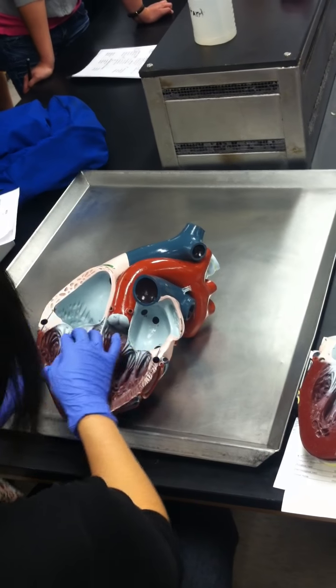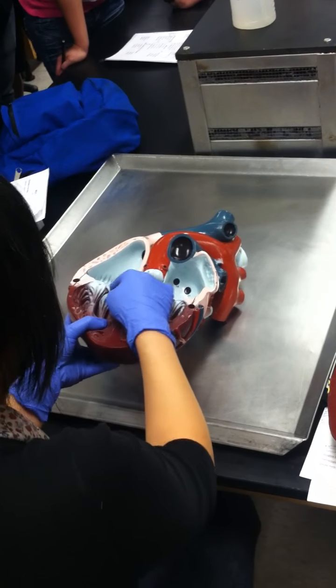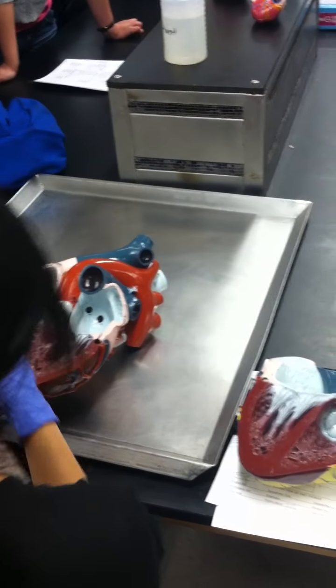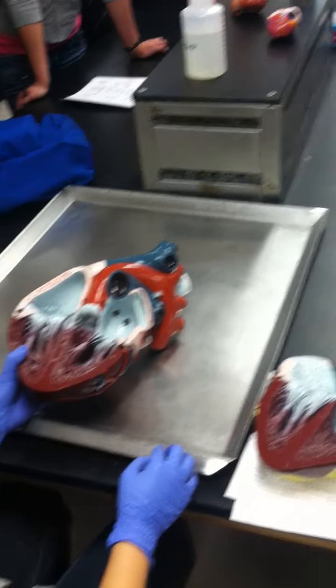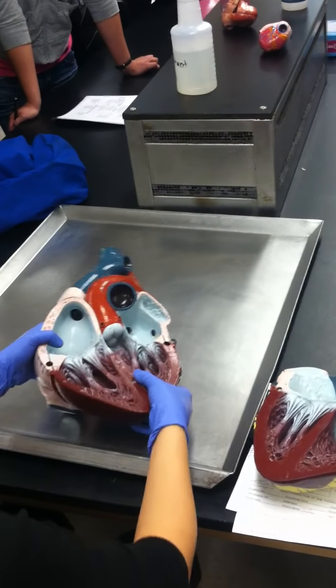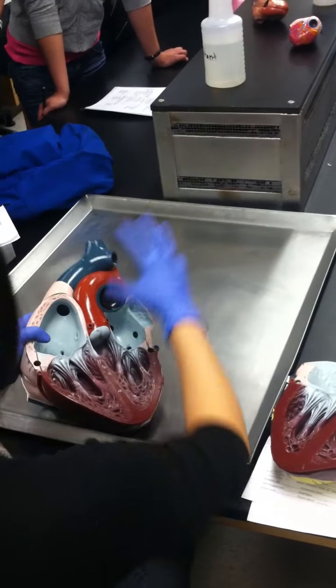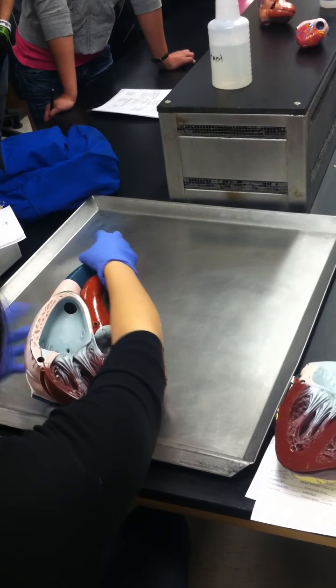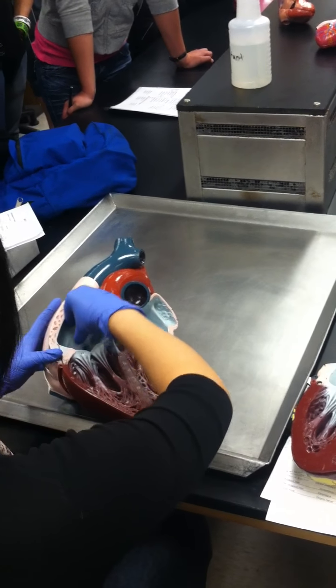Why in the world would we have such a structure? Why would we have the chordae tendineae? What's it for? What do you guys think it's for? Prevent backflow. What that means is, we have blood going through our heart. The blood first enters through either the superior or inferior vena cava and enters here.